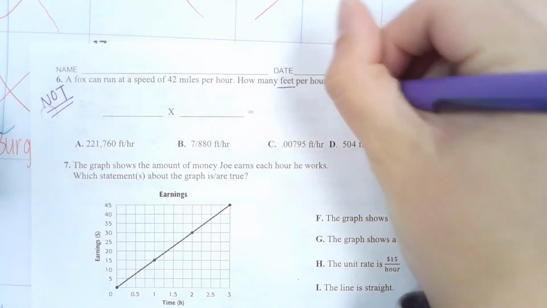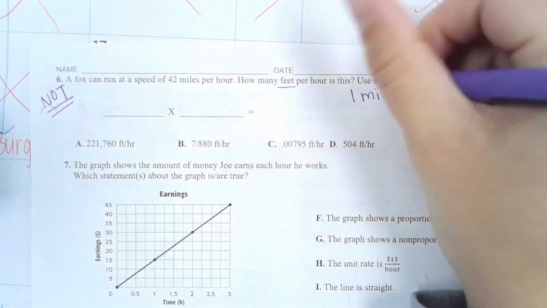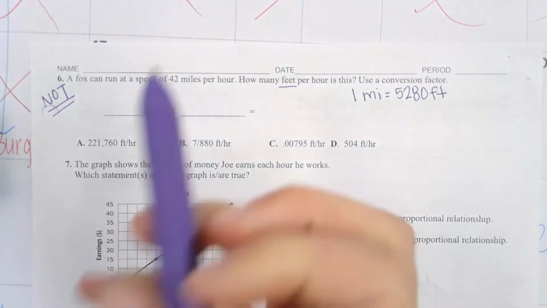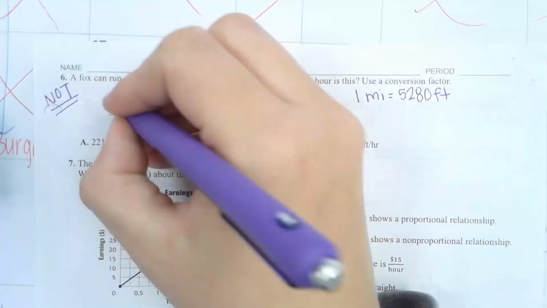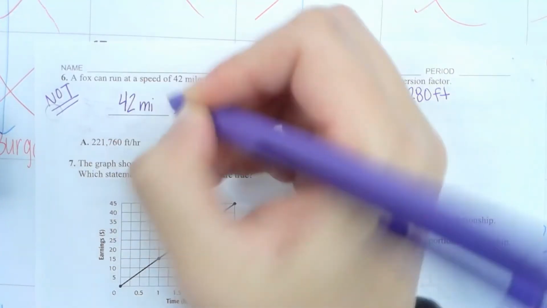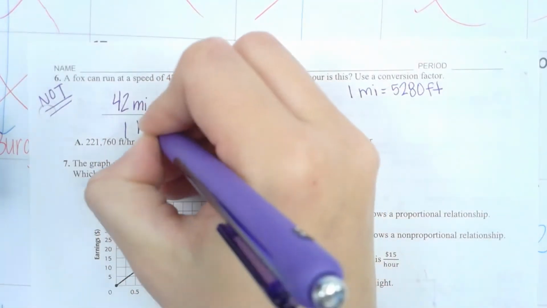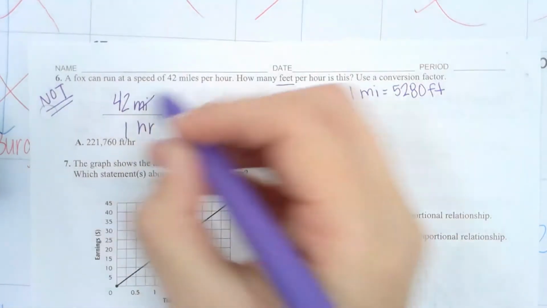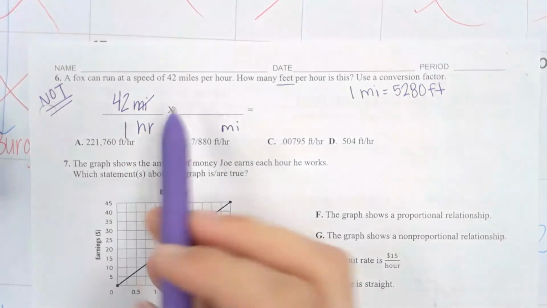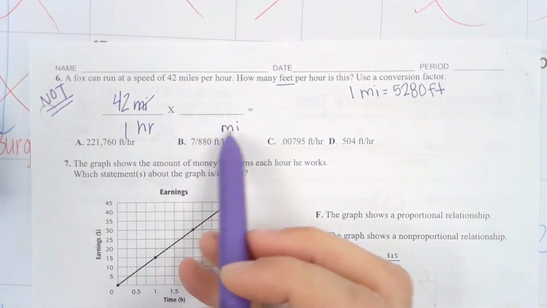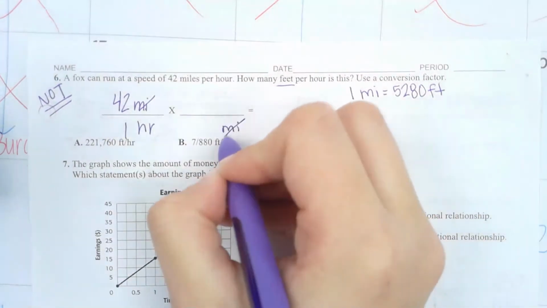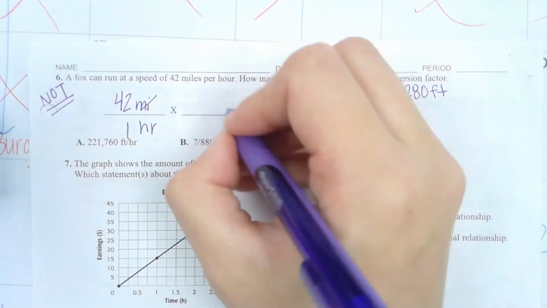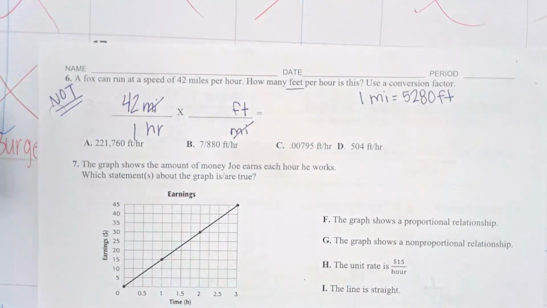So your conversion factor is there's 1 mile and 5,280 feet. So if we're trying to change miles to feet, I'm going to write this as a fraction. And if I'm trying to change miles to feet, I need to make sure that I cross-cancel miles out. So since miles is in my numerator, I'm going to put miles down here in my denominator so that they will cancel each other out. Which means that if I'm trying to convert this to feet, I'm going to put feet in my numerator.